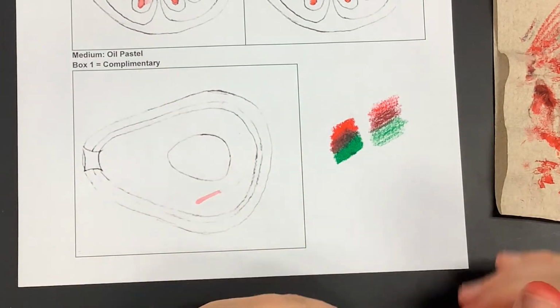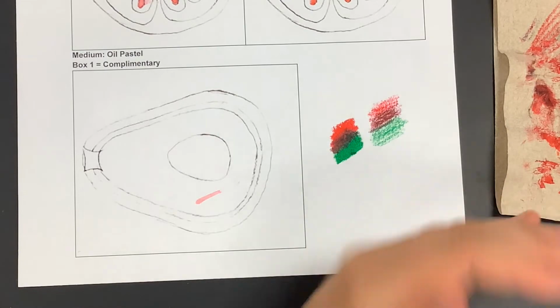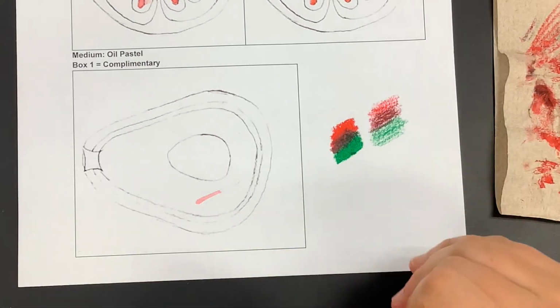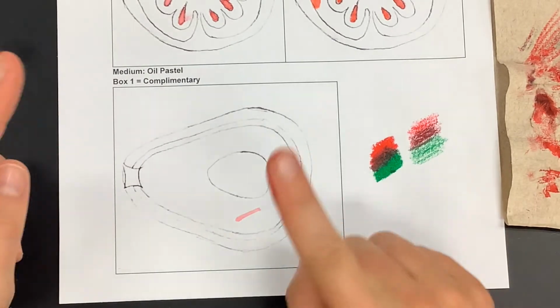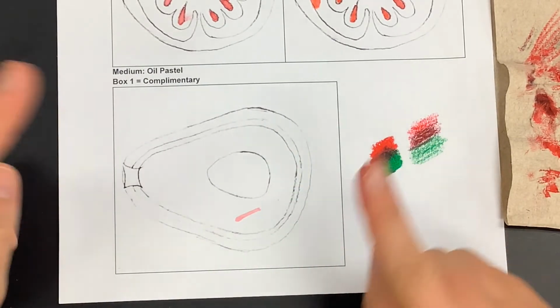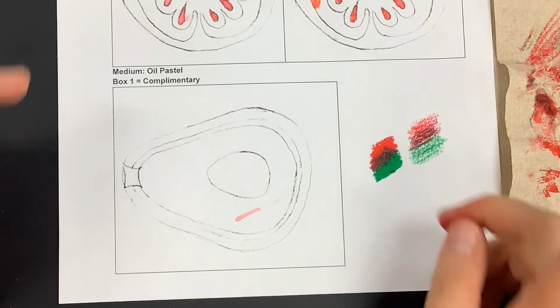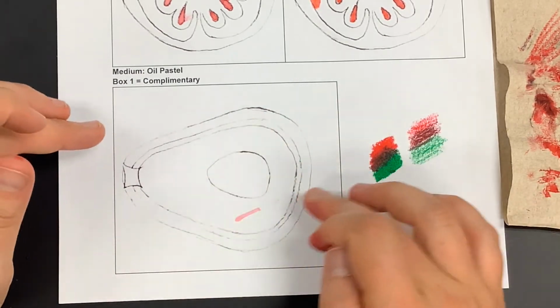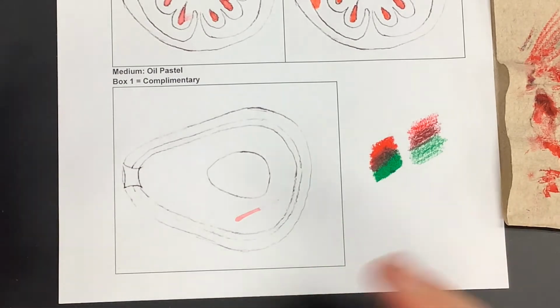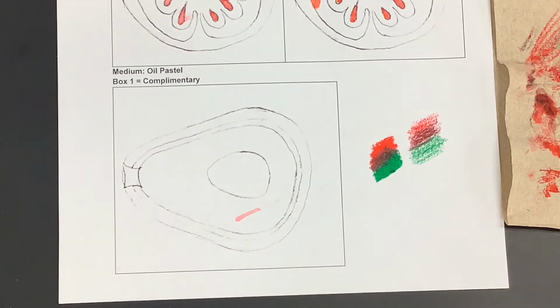I prefer the solid one. I think that looks way nicer, but you can choose either light or heavy pressure blending to complete your complementary color assignment. Again, only one section, you choose where it's going to be, needs to be this mixing, but the rest of them, I'd like them to be nice and neat and tidy, either red or green or whatever your color combination is. And that's how you work with oil pastels.